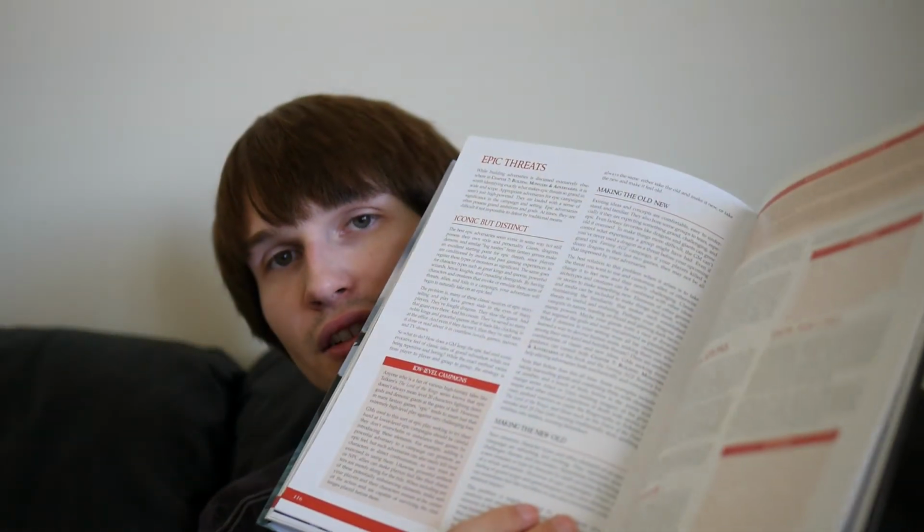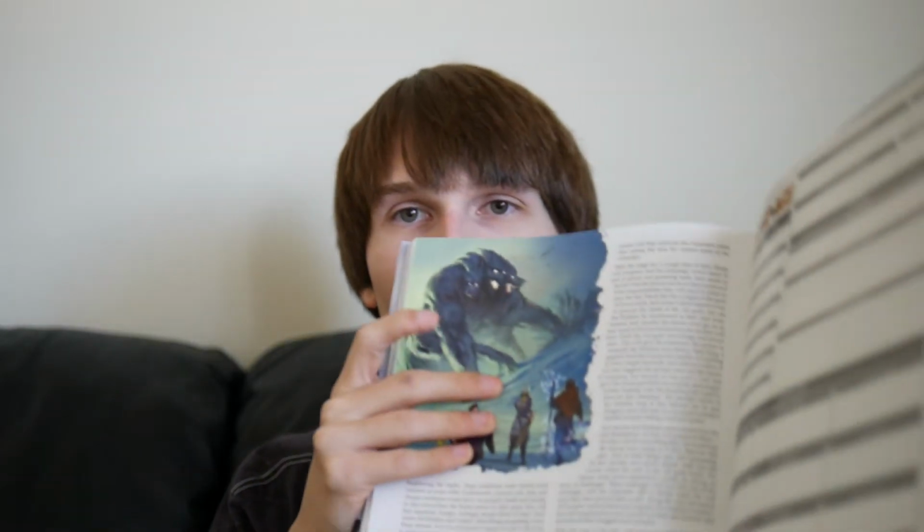And yeah, it gives you a lot of tips here. You can tell there's a lot of tips because there's a lot of author's notes about this section. Epic threats, epic events, epic rewards, high-powered or godlike campaigns, and then it gives you some examples for epic-level campaigns.